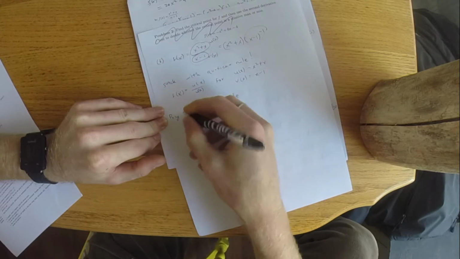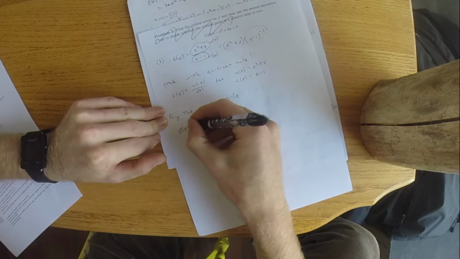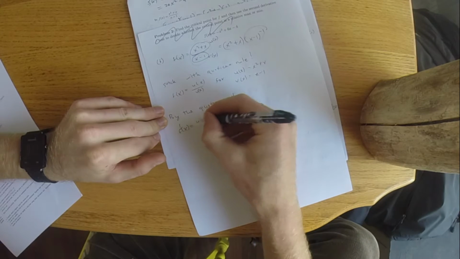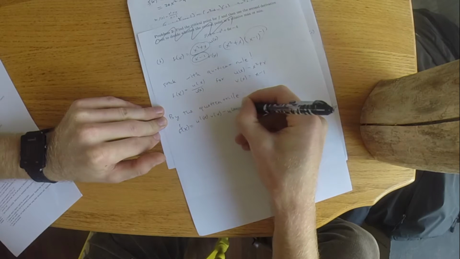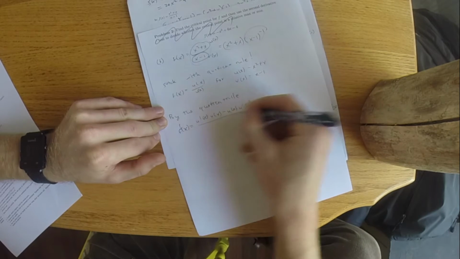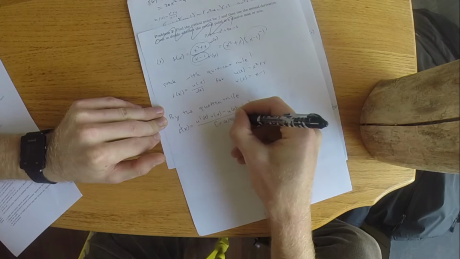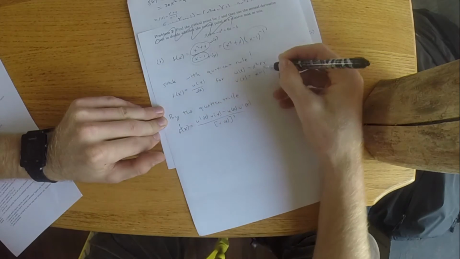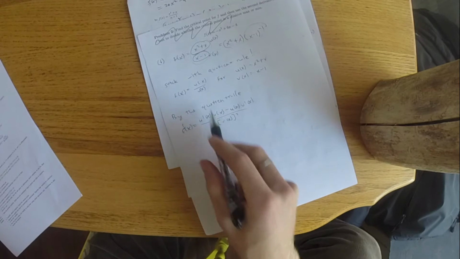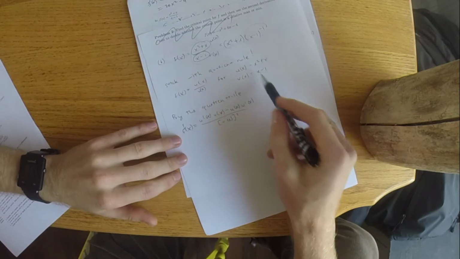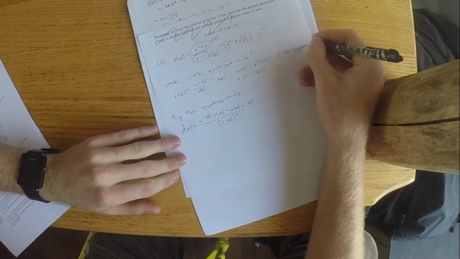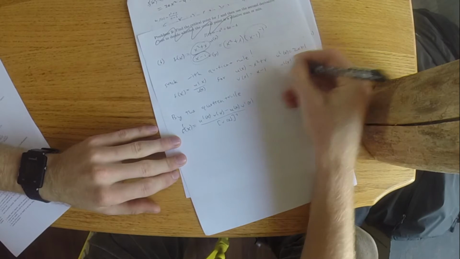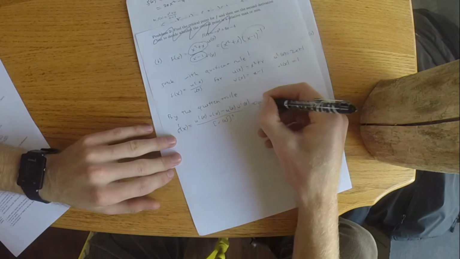So by the quotient rule, we can write f prime of x as u prime of x times v of x minus u of x times v prime of x, over v of x squared. So to write this down, we have u and v, right? We're going to want u prime and v prime. So u prime of x is 2x plus 1, and v prime of x is just 1. So now we can fill this in.